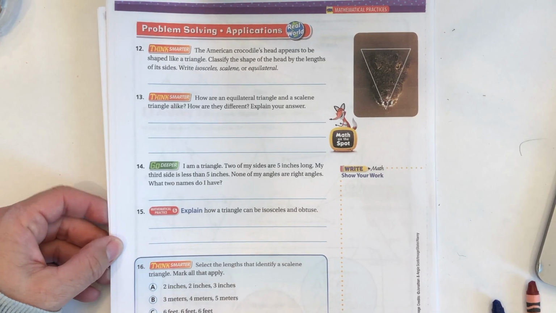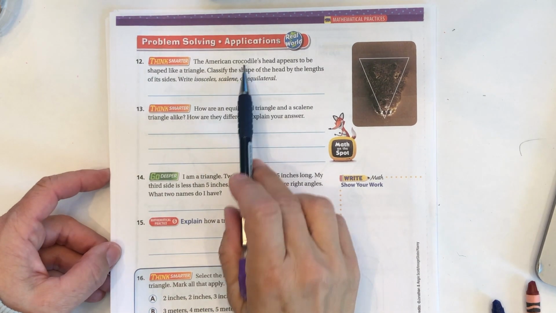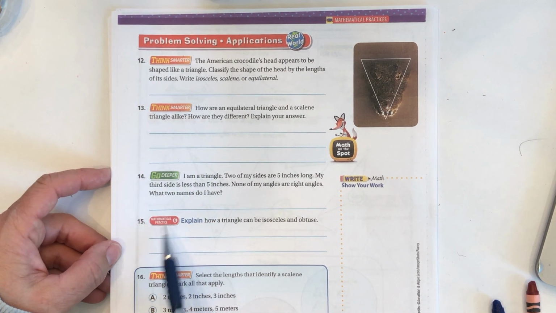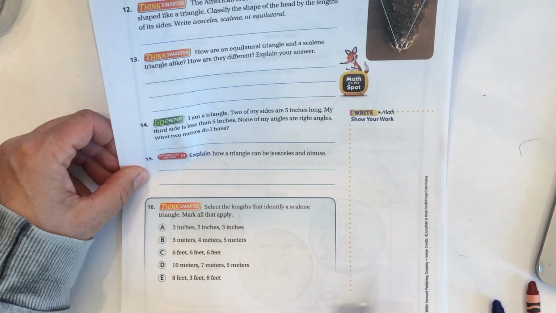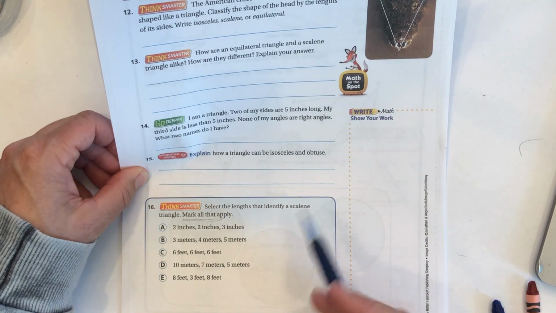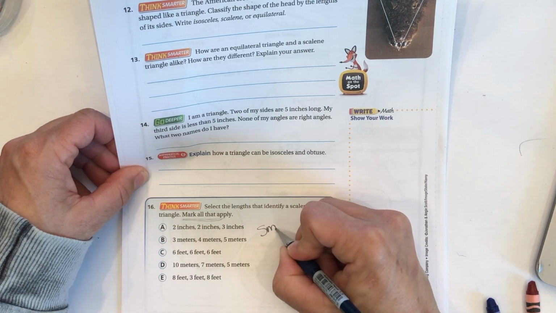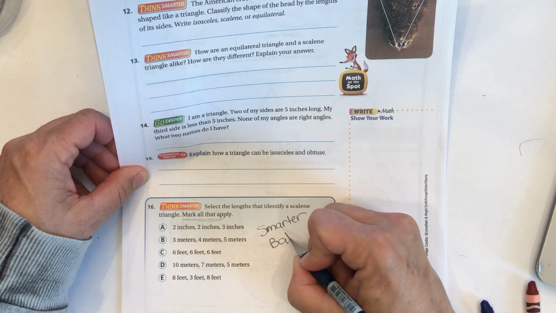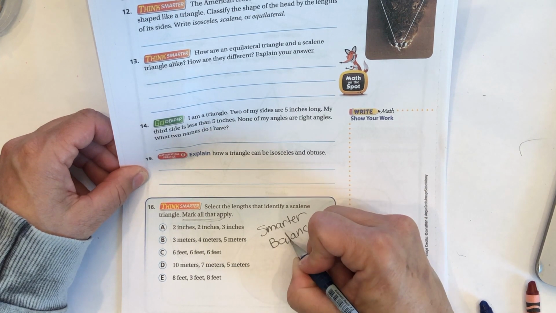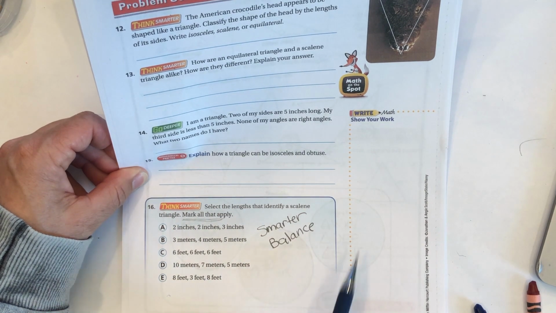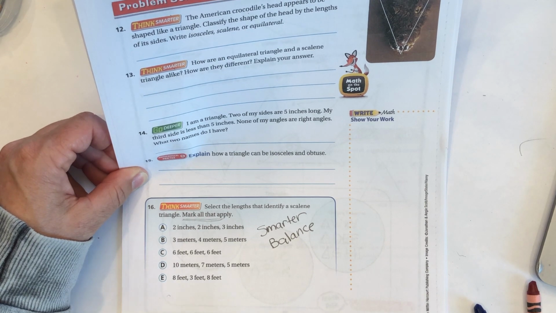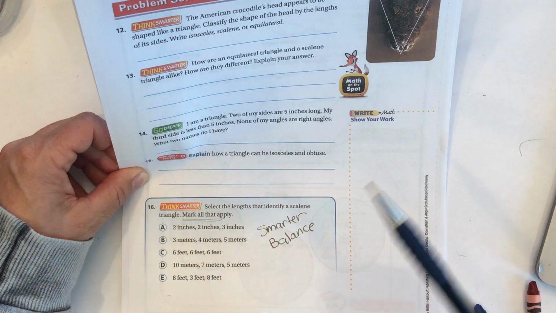So this is what page 410 looks like. There's some word problems. Think smarter, go deeper, mathematical practice, and mark all that apply. And remember when we were talking about the Smarter Balance test, which we're not taking this year, but you'll be taking next year. These problems here on that last page in the math book are always the problems that appear on those assessments. So that would be a good one to do if you're not going to do the top ones.